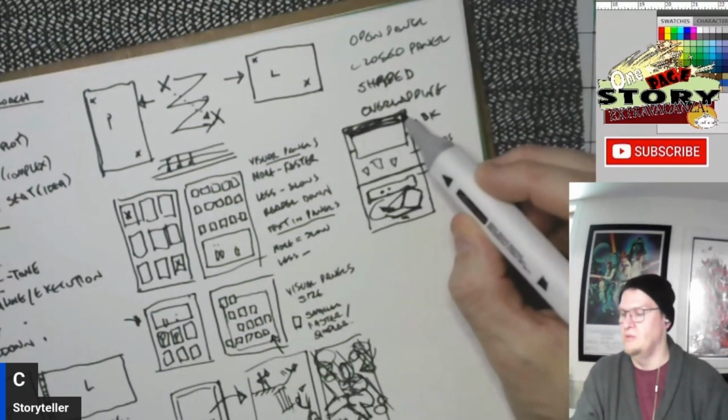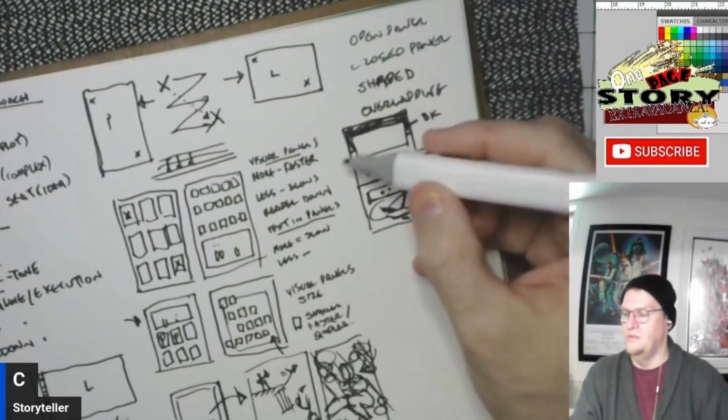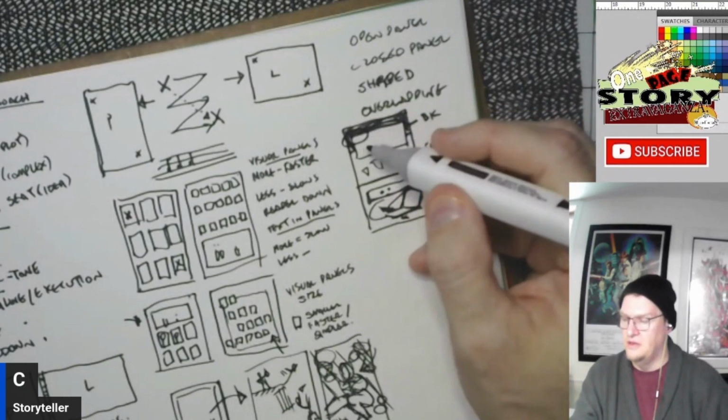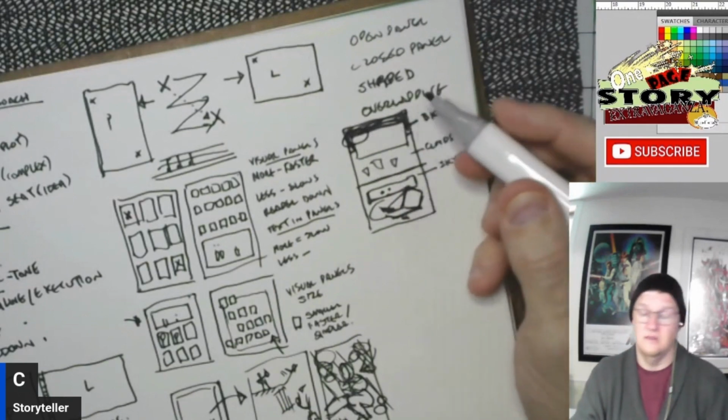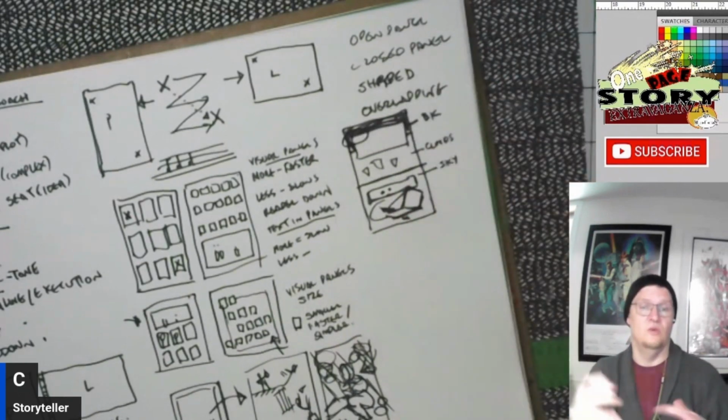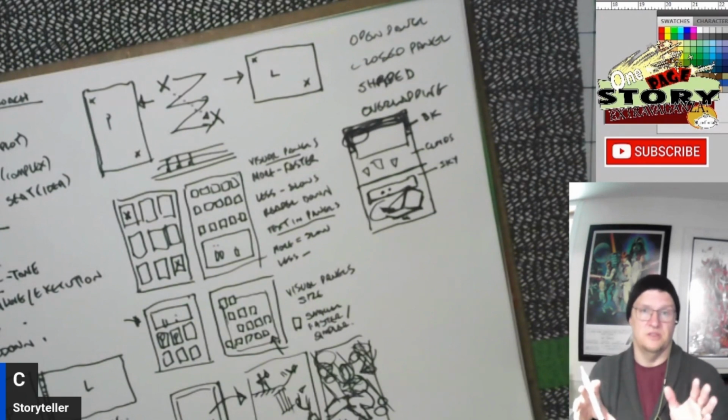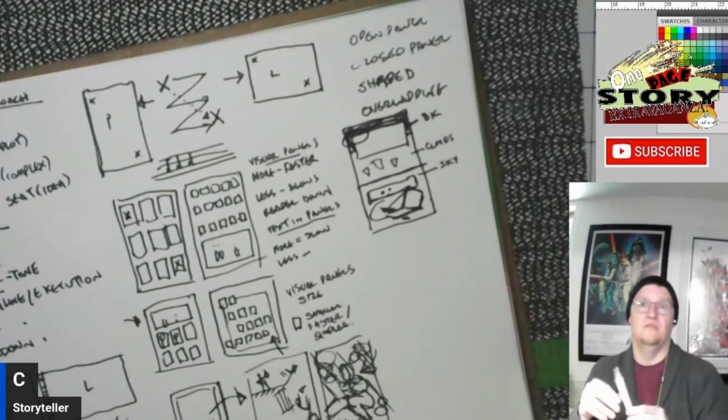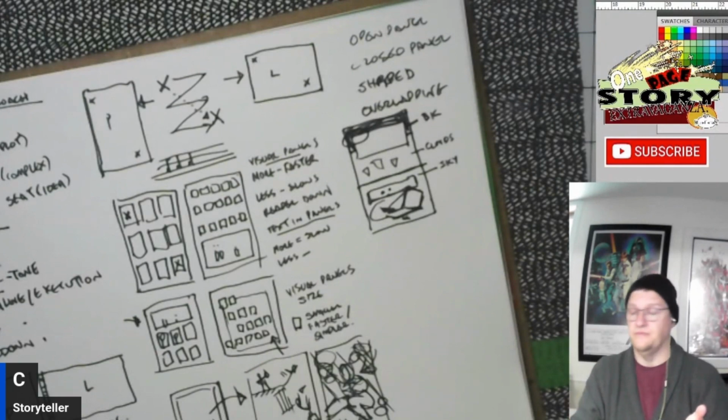This is probably going to be overlapped by text. You don't want to leave void spaces unnecessarily, but you can utilize sparse areas in a composition or void spaces on a page for placement of text.